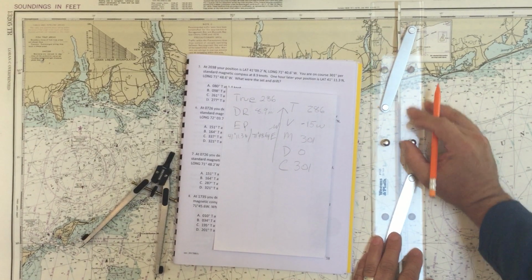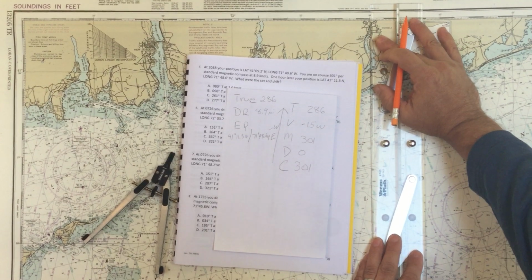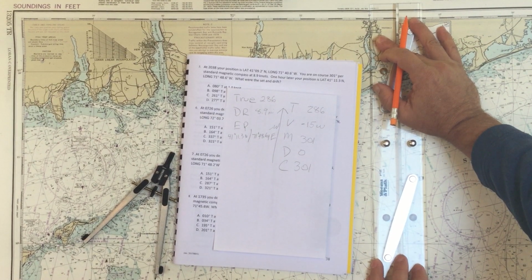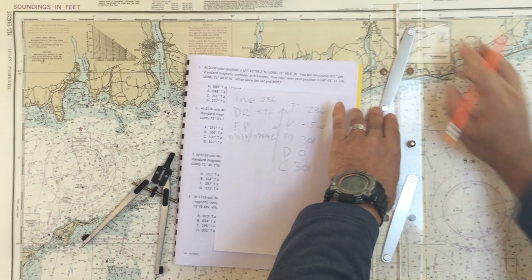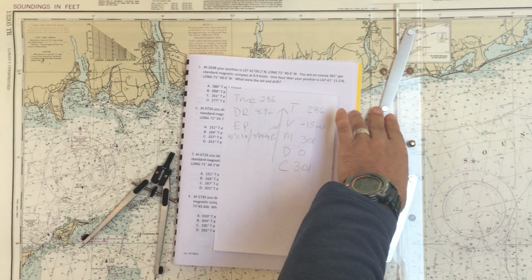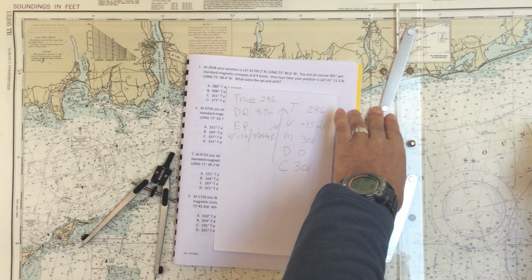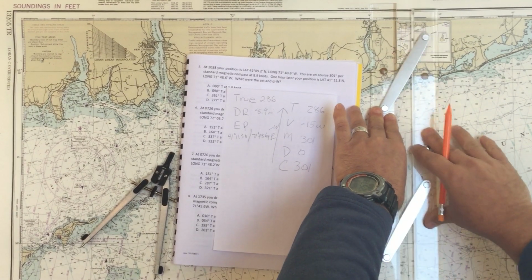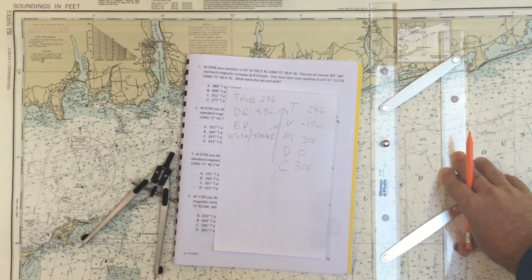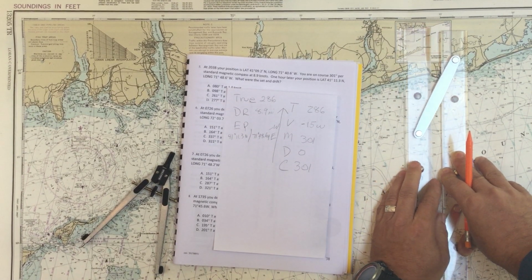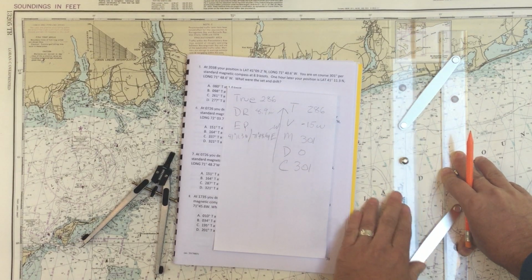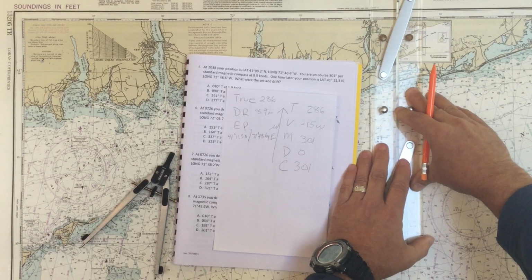Again, always start your parallel rule on a line of latitude or a line of longitude. Be careful because there are some lines that are not truly lines of latitude or longitude, like some of these 3-mile marks, okay? Don't be tricked into using one of those by accident. So anyway, I'm looking for 48.6.